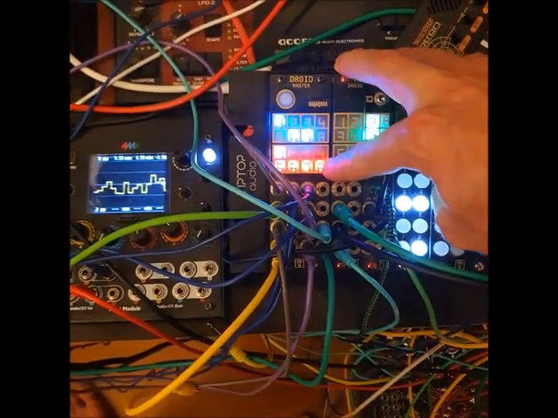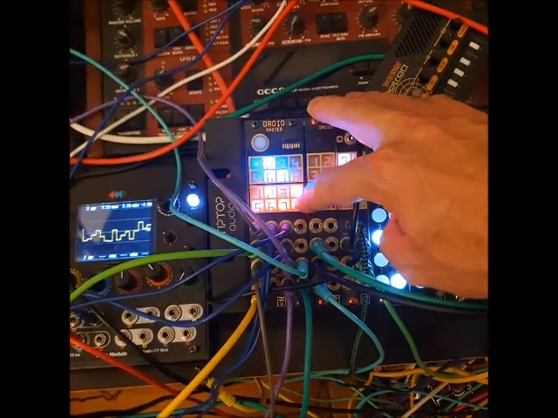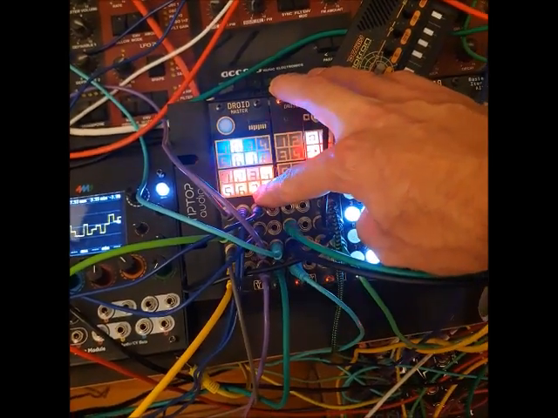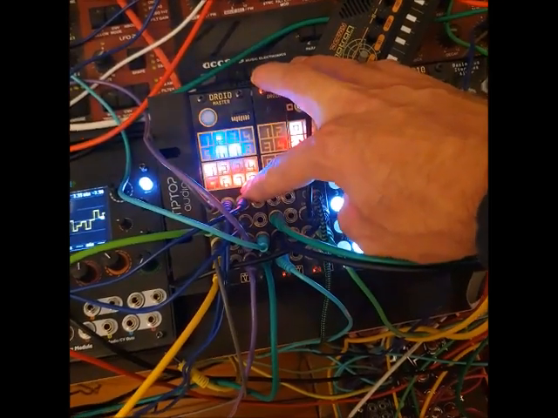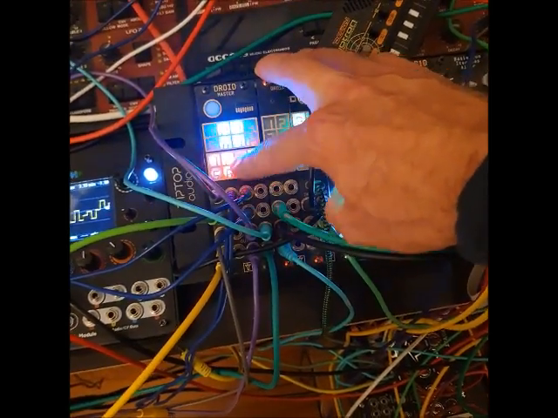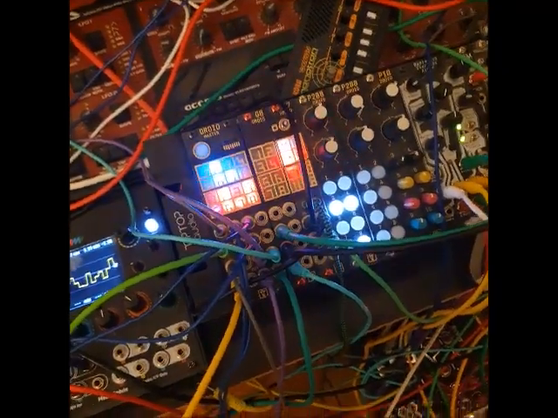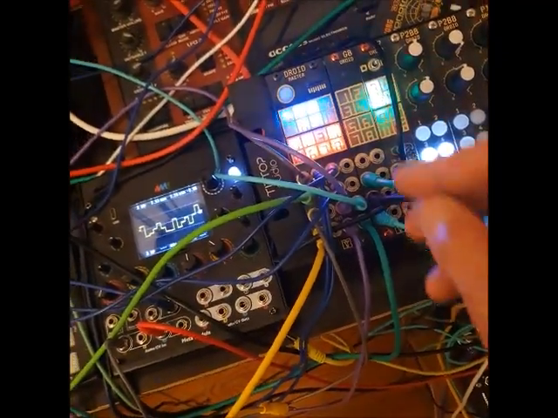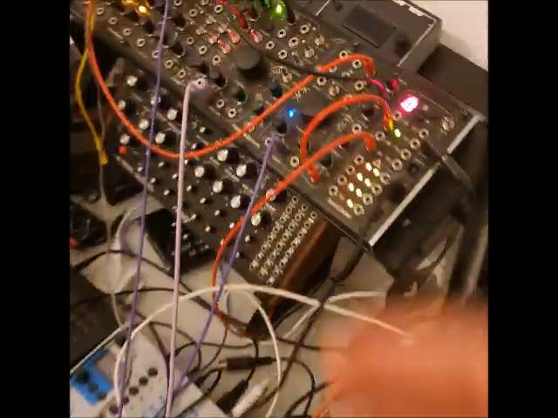For the output you have, in addition to the final sequence, also individual outputs for the contributions that are coming from the first or second channel, so you can actually split these two to different destinations. For example, you can run another voice with that.